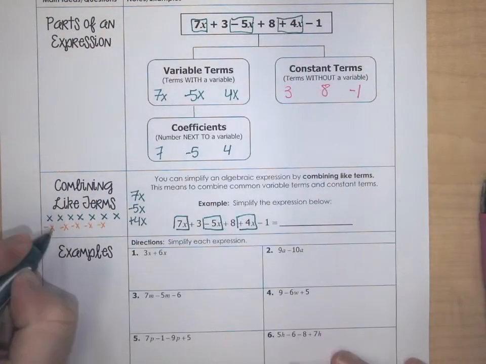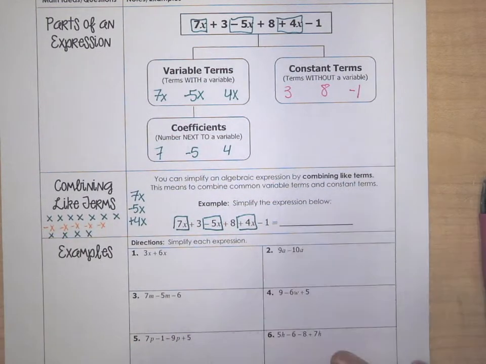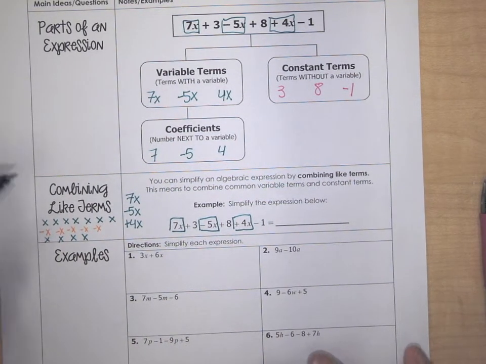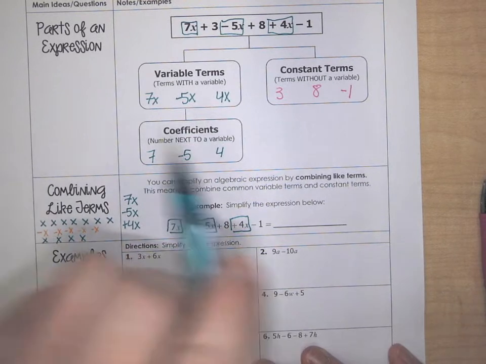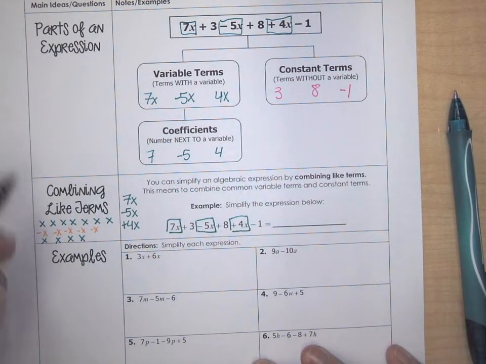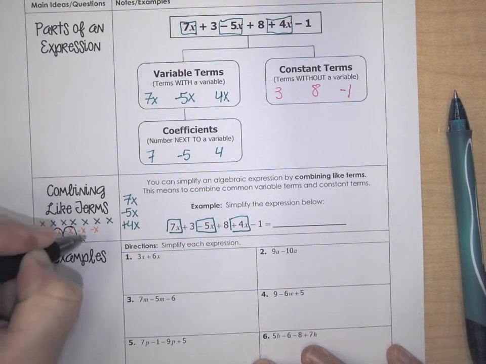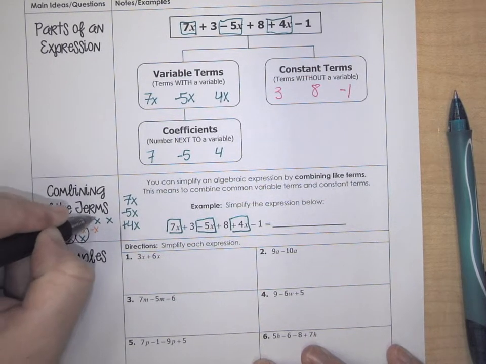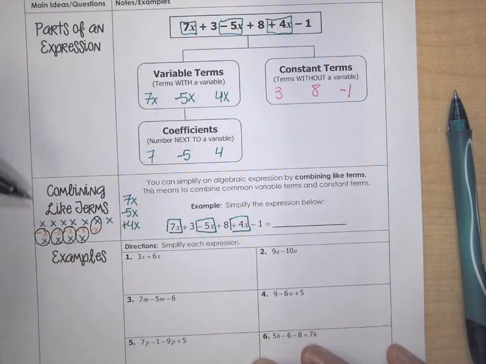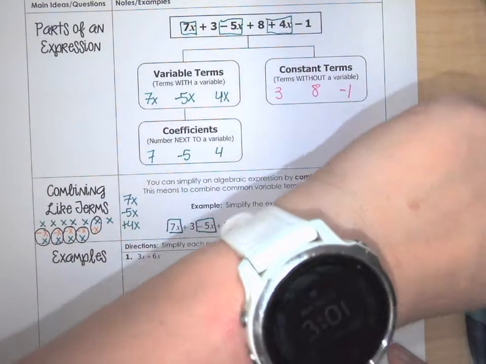And then another 4 positive: 1, 2, 3, 4. So if you remember when we worked with integers, we can do zero pairs. Remember, a positive and a negative become a zero pair. That's a 0. That's a 0. 0, 0, 0. And then I'm left with 1, 2, 3, 4, 5, 6 x's.